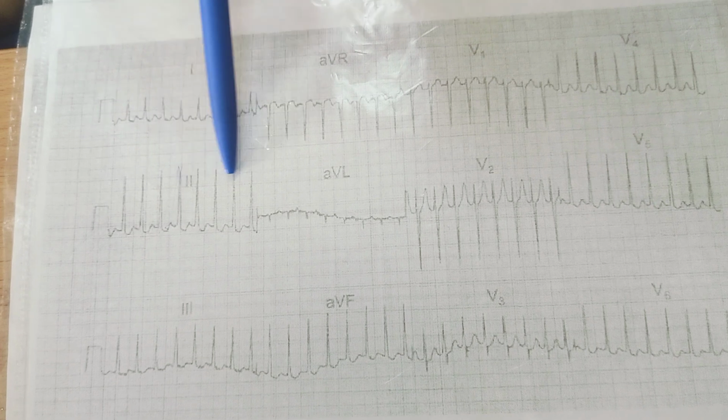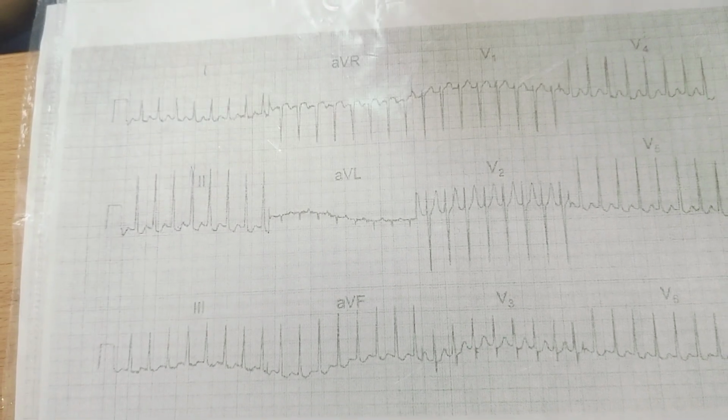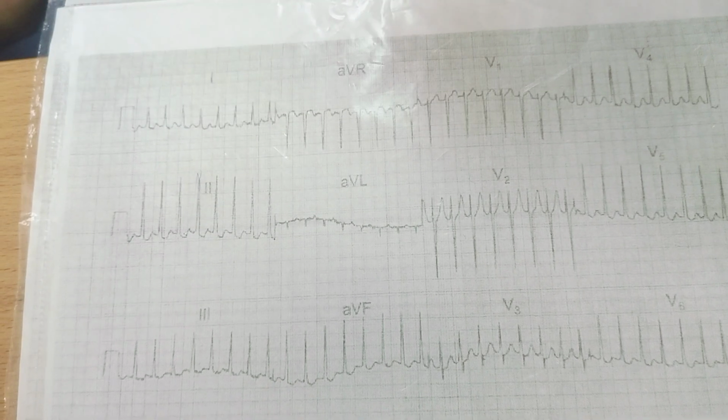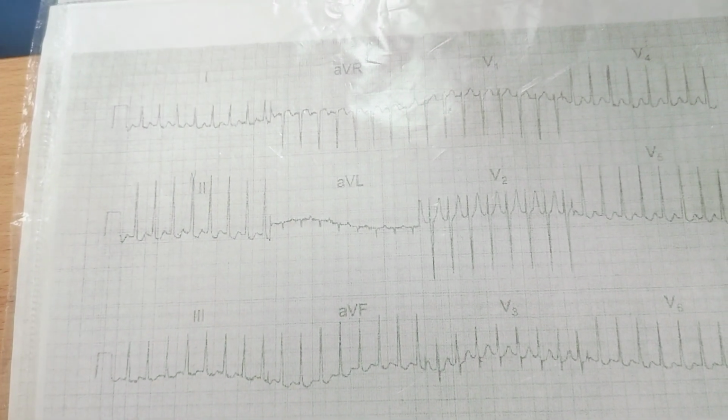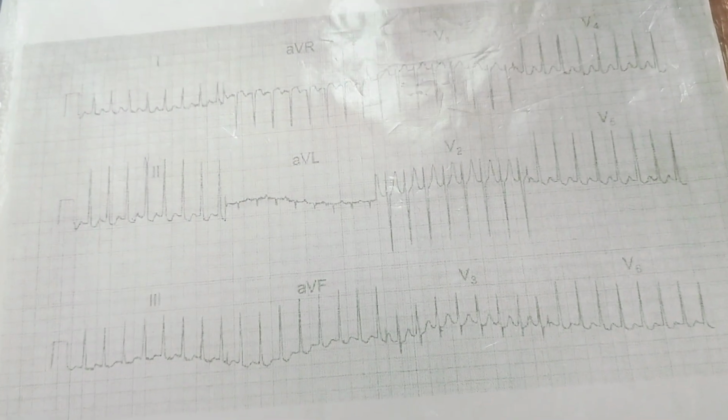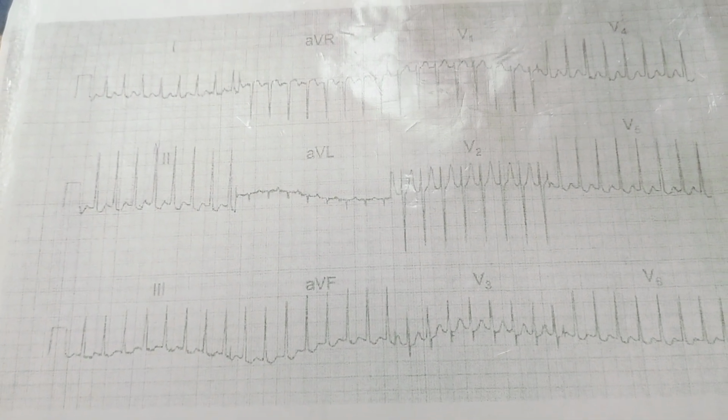There is tachycardia. Next, we need to check the size of the QRS complex. The QRS complex is small. It is narrow, so it is supraventricular tachycardia. Next, we need to check whether there is a P wave or not.